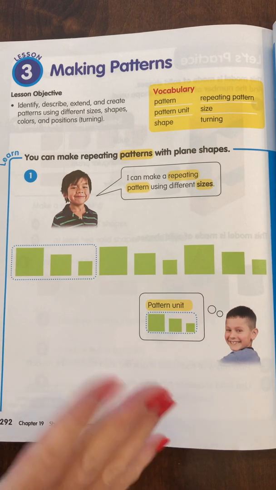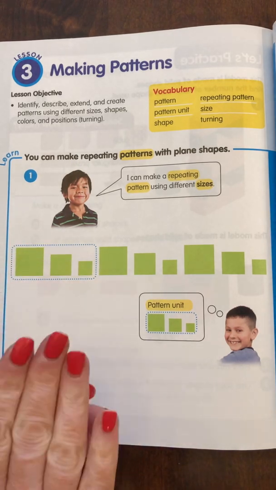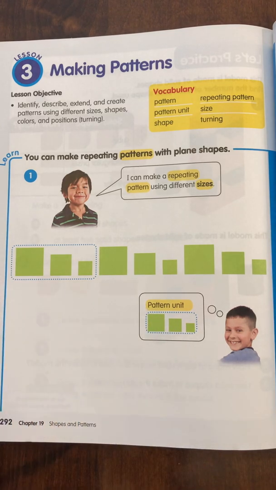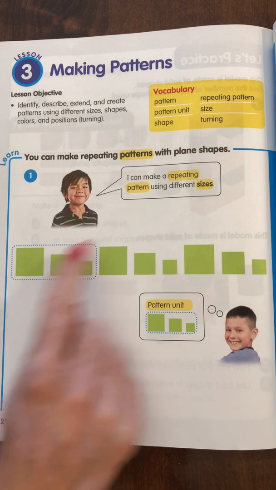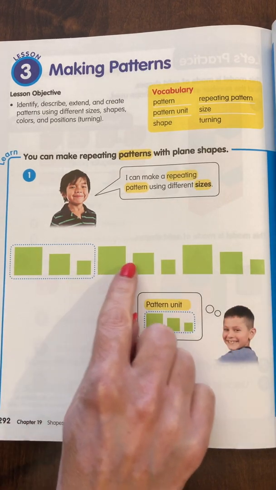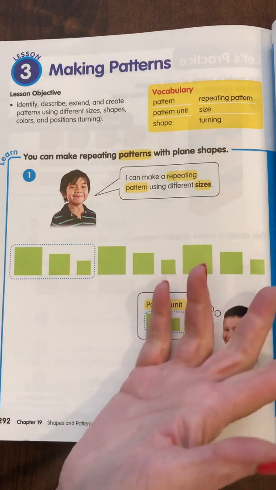We're going to look at plane shapes first. That's pretty easy. We remember that plane shapes mean we're just looking at the shape of the object, not at its three-dimensional depth or width or height, just the top layer of the shape. So here, if you make repeating patterns, obviously you can have it done by size. You can have large, medium, small, repeat, large, medium, small, repeat, large, medium, small. So you can use size to change it up.